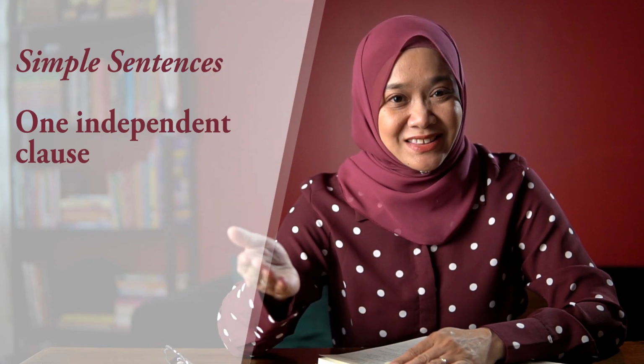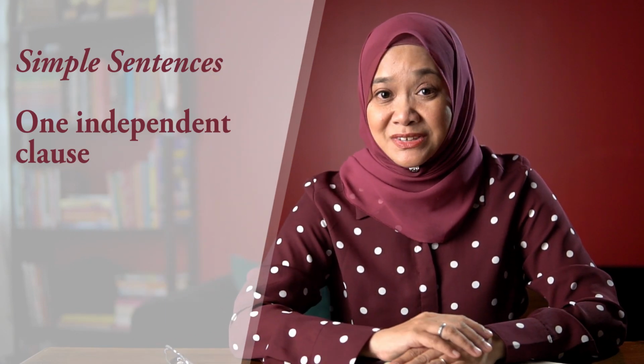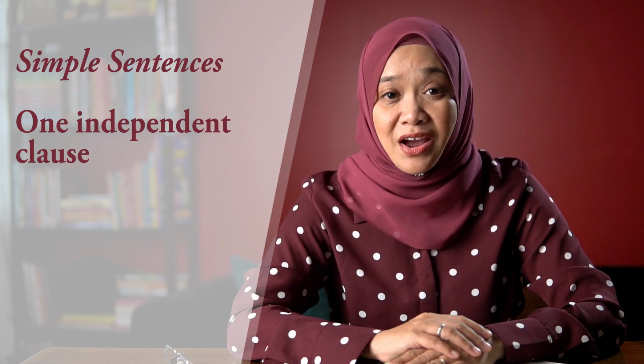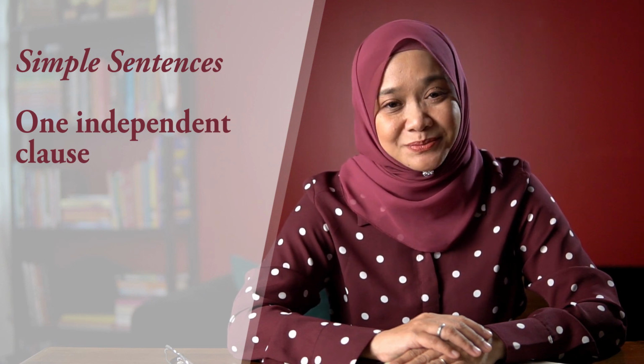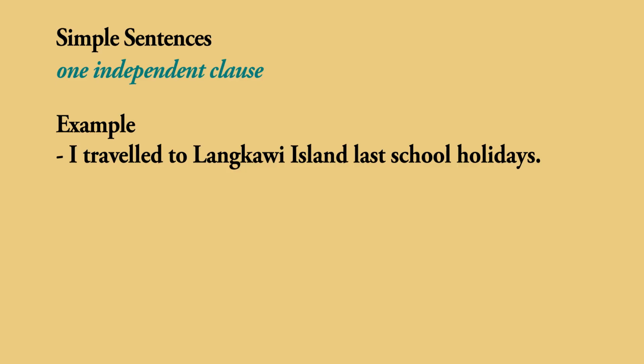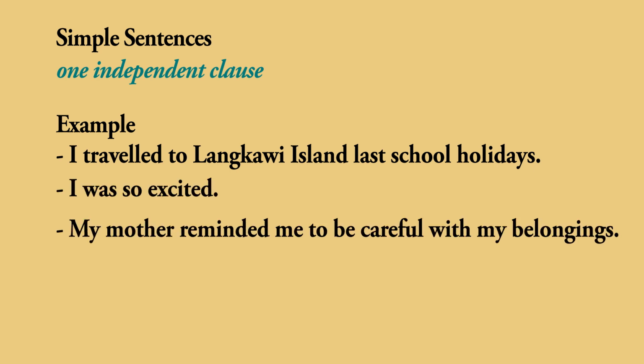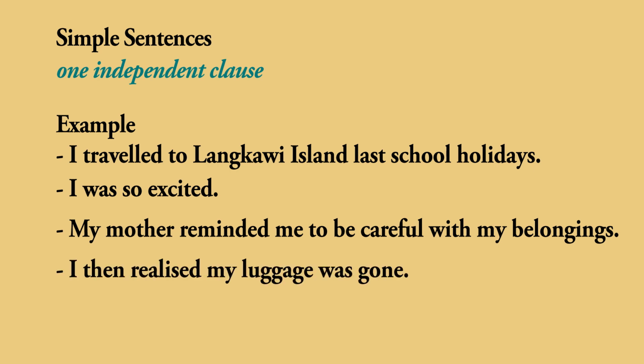There are a few types of sentences that you can use to write your essay. First, the simple sentences. The simple sentences contain one independent clause. For example, I traveled to Langkawi Island last school holidays. I was so excited. My mother reminded me to be careful with my belongings. I then realized my luggage was gone.